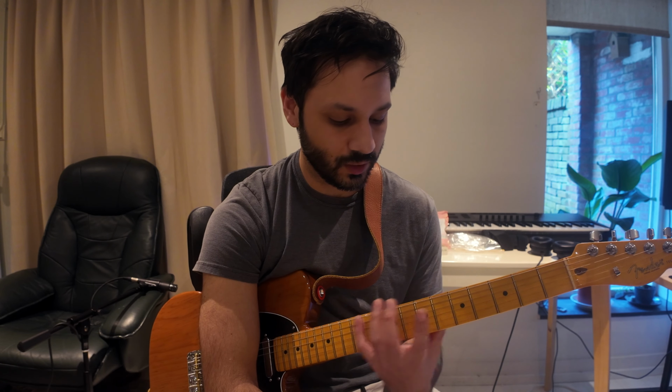What I wanted to get into today was this little arpeggio exercise that I do to really visualize the inversions of chords up and down the neck. I think I've said it before in a video, but as a guitar player you have to know all the inversions up and down the neck.